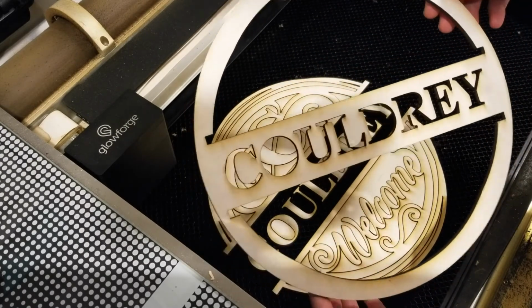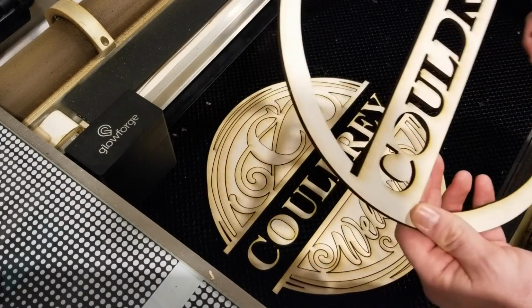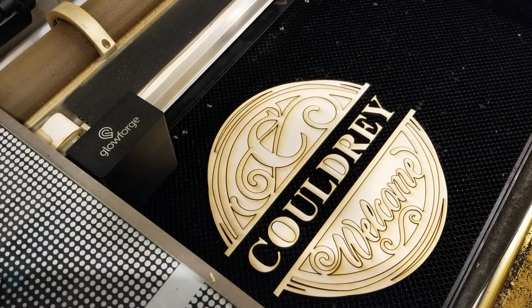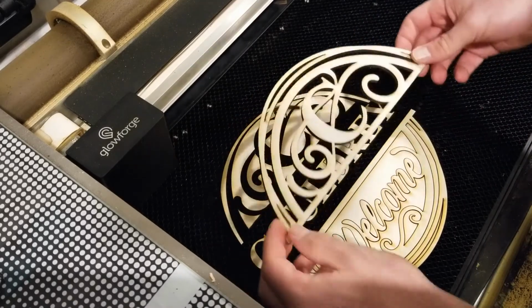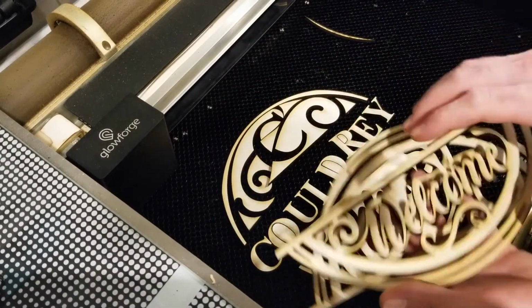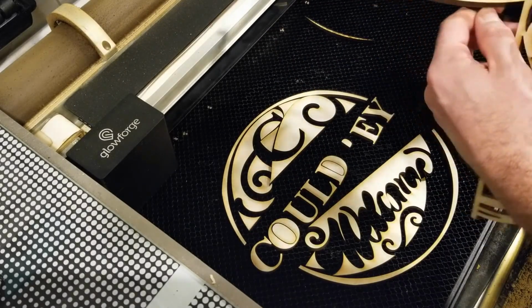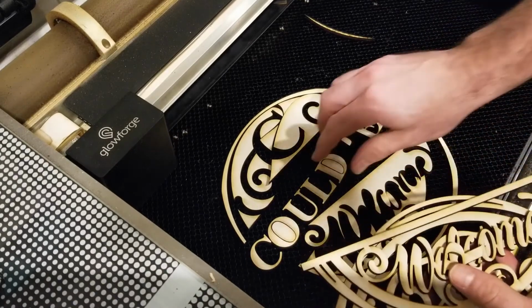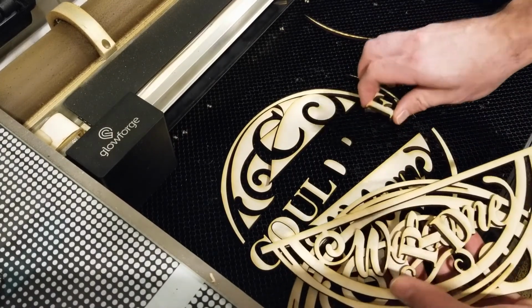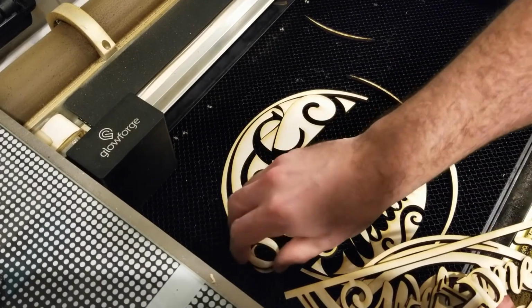And you want to keep this because this is going to act as your template when putting everything together, okay? So just take out the pieces. They should just all fall apart. Collect the letters. And then I'll see you in a bit when I start assembling this with the template.